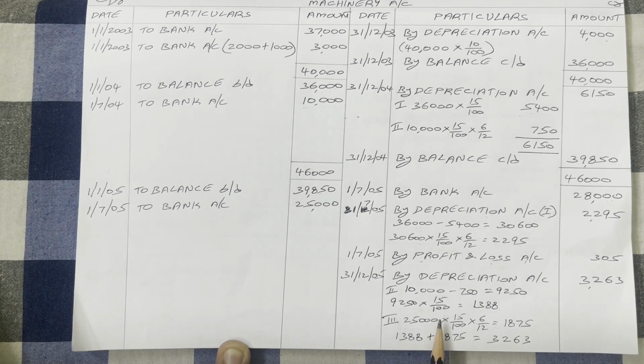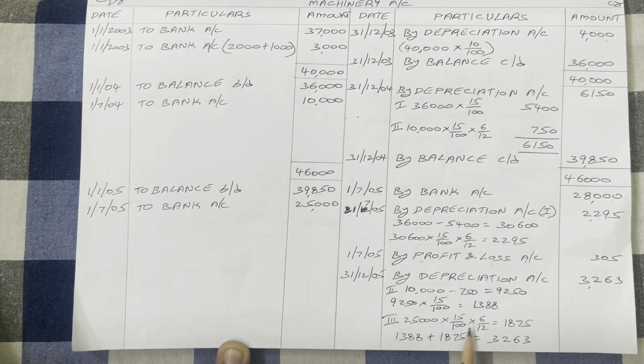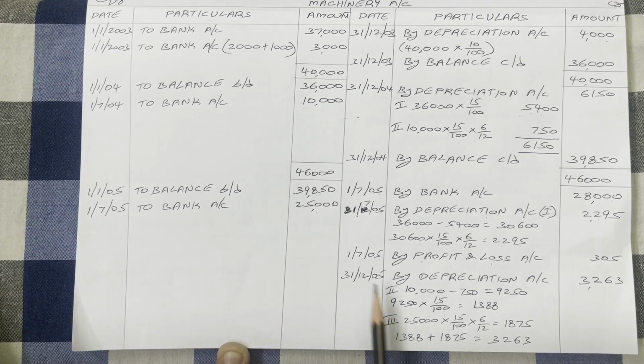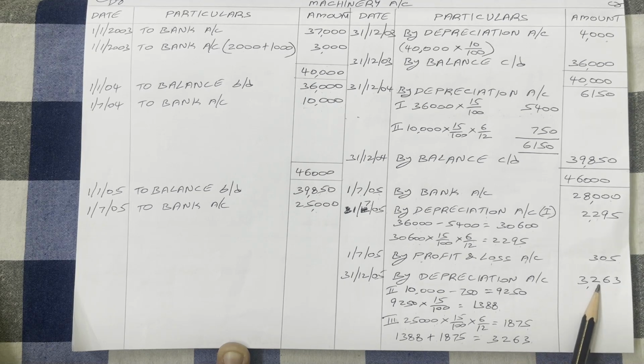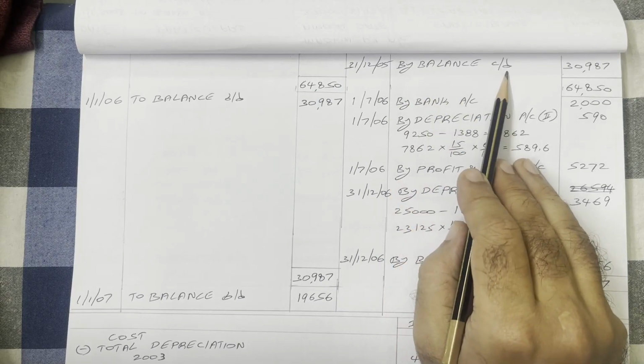Come to third asset. Third asset is purchased in 2005 only. 25,000 into 15%, when we purchase this third asset 1st July, from 1st July to 31st December, 6 months. Amount is 1,875. So second asset depreciation 1,388 plus third asset depreciation 1,875 is equal 3,263. This amount in outer column. So first asset, sold asset depreciation 2,295. Second and third assets depreciation 3,263. Finally, find out the balance carried down amount.